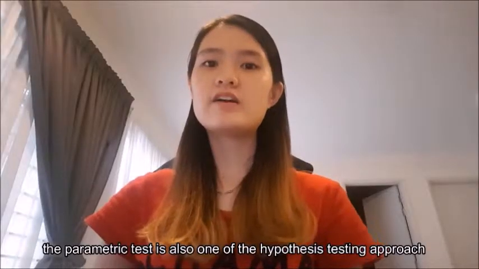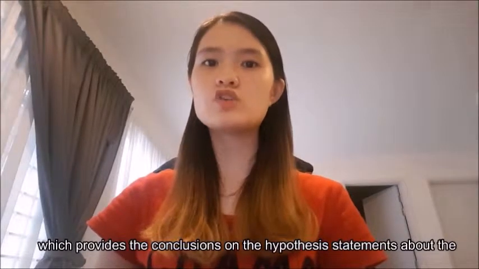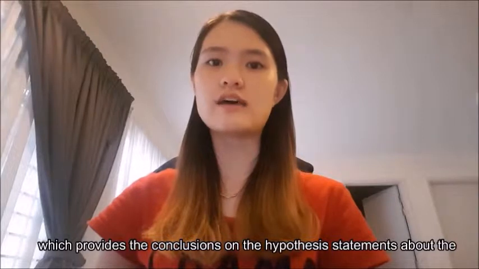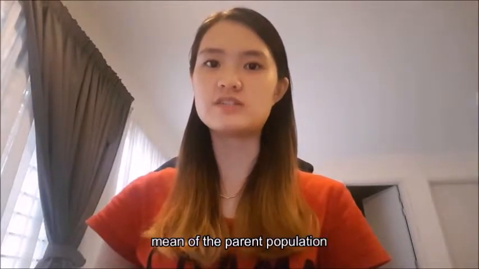The final result provided by inferential statistics is probability. It attempts to reach a conclusion to learn about the population, which extends beyond the data's ability. The parametric test is also one of the hypothesis testing approaches, which provides conclusions on hypothesis statements about the mean of the parent population.